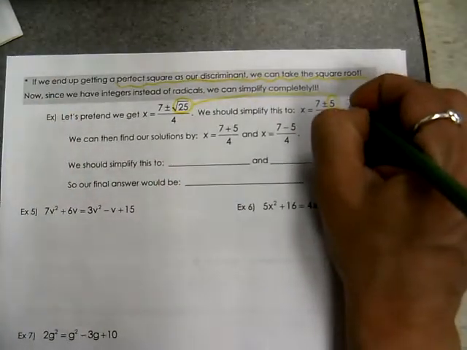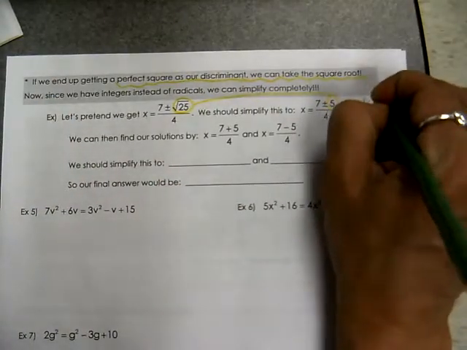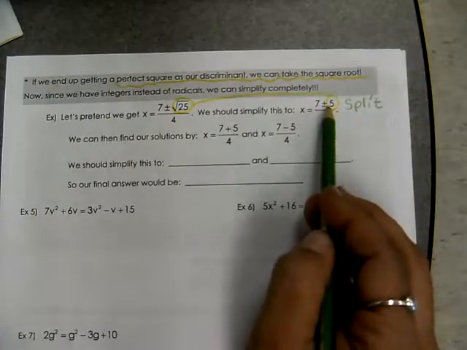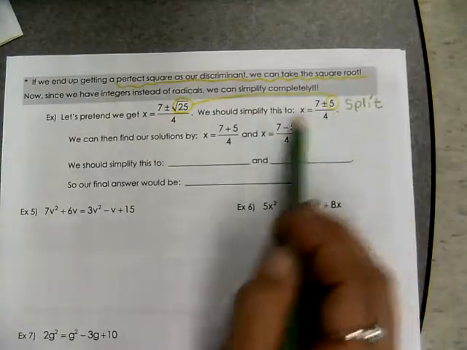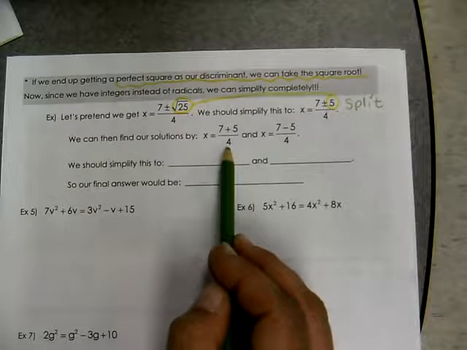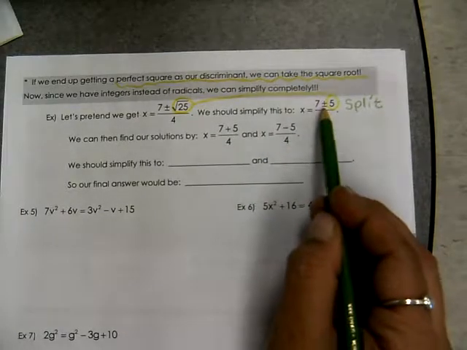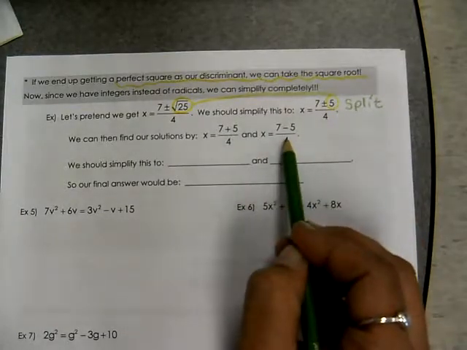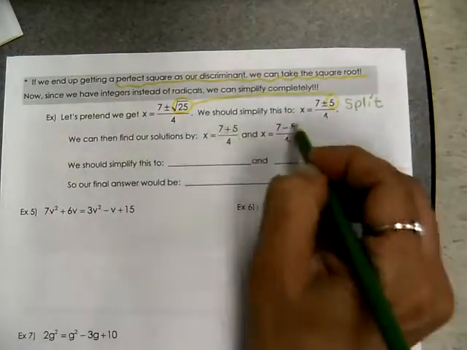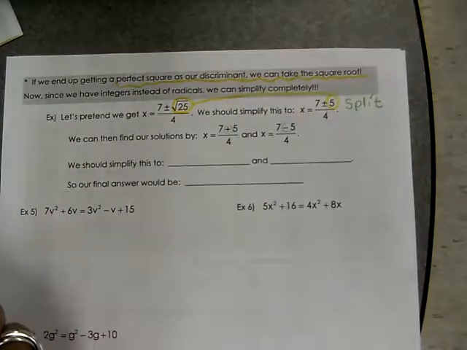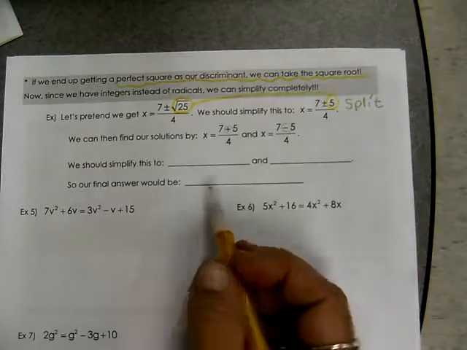So what we'll do is split this into 2 pieces: 7 plus 5 over 4 and 7 minus 5 over 4. That takes care of the plus or minus. And then we'll simplify each of those.